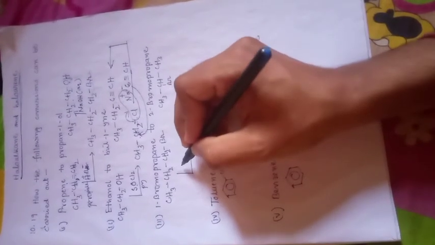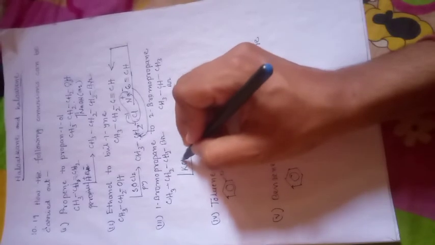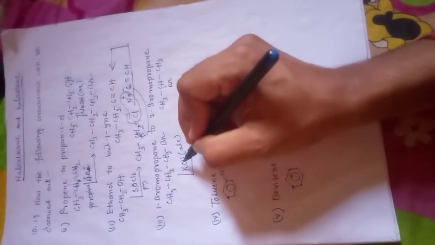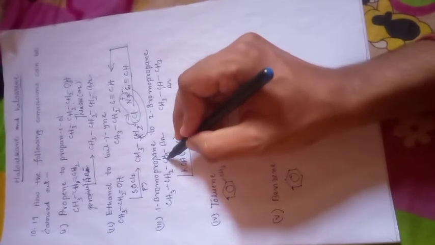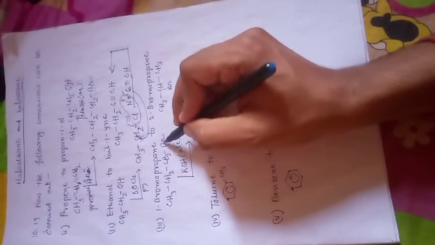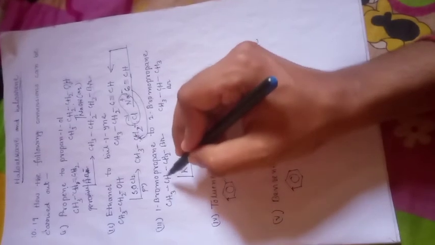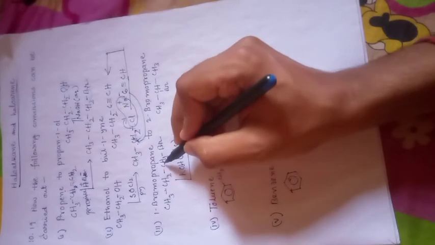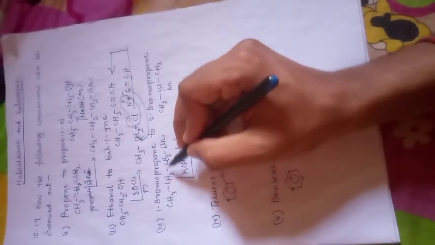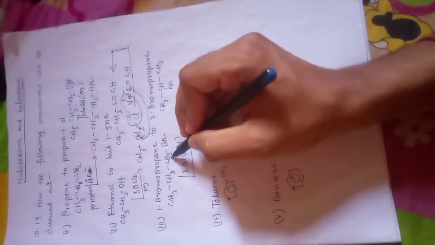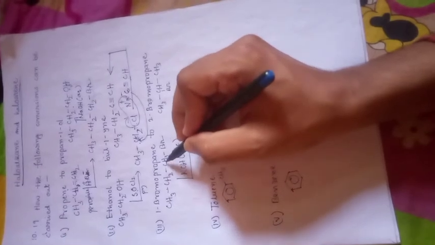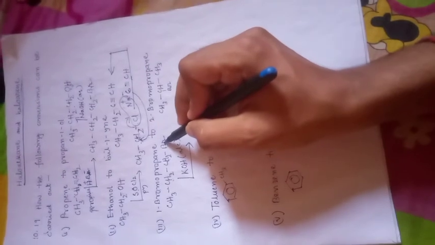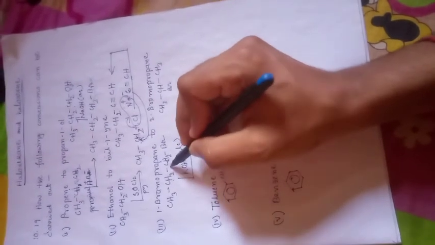In the elimination reaction, the reagent is alcoholic KOH, alcoholic potassium hydroxide. If we use alcoholic KOH, then from this carbon, the alpha position, the halogen is removed, and from the next carbon, the beta position, one hydrogen is removed. So HBr will be eliminated and a double bond will be formed.